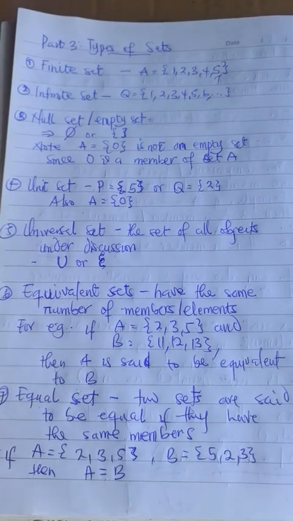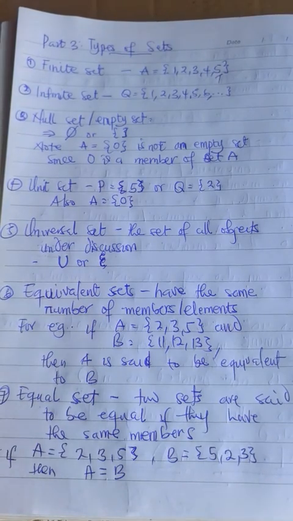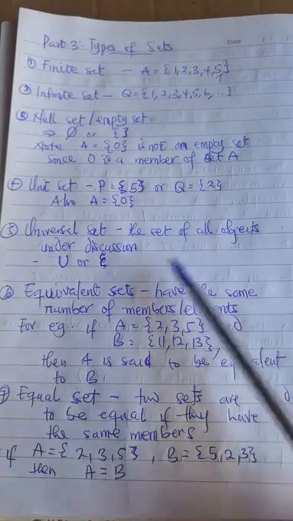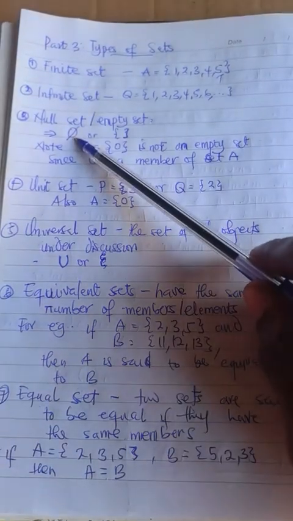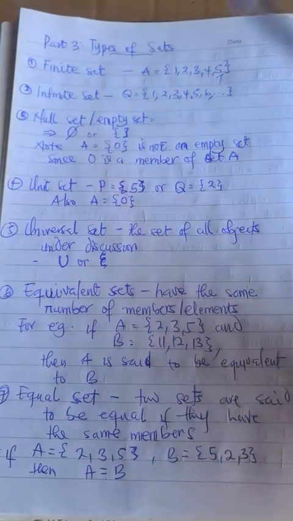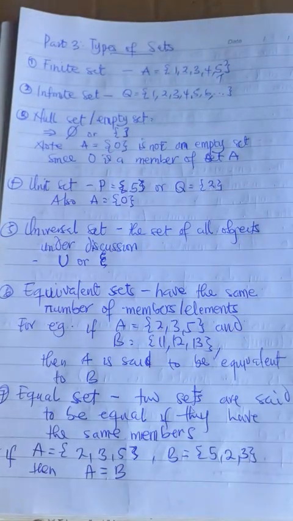You understand? Now let's move to null sets, or empty sets. Either name is correct. This is a set which has no member or element in it. A null set is denoted with a symbol like an O or 0 with a cross through it, or the empty curly brackets. There's no member in it. This is how it is denoted.